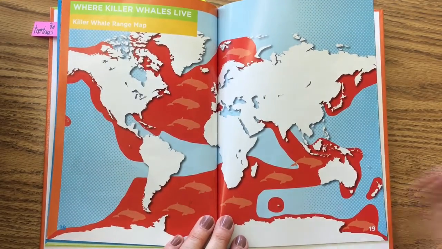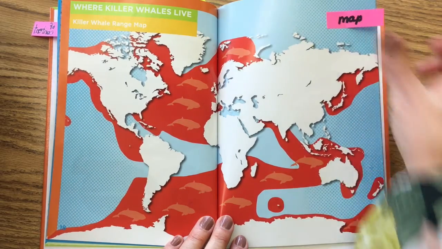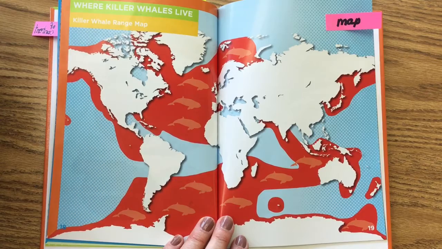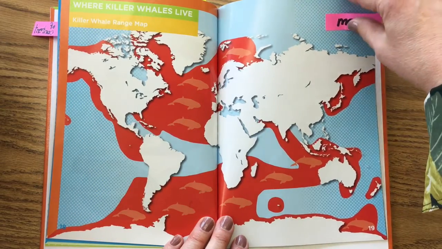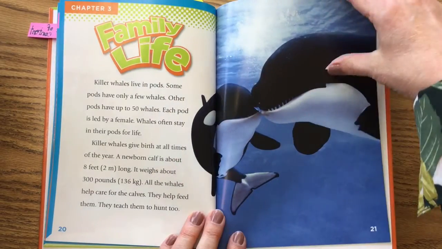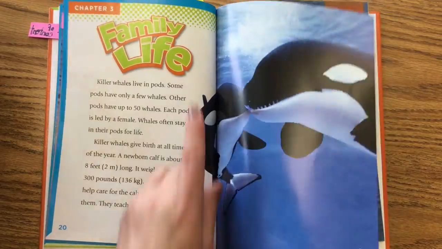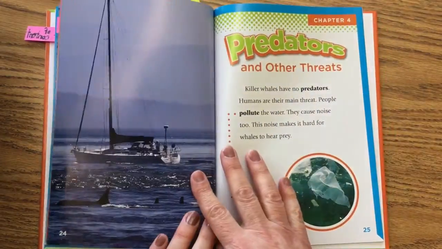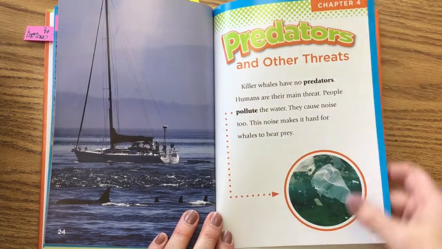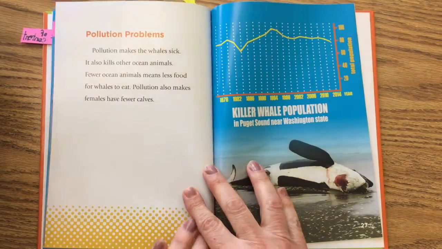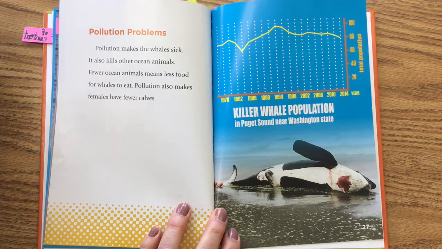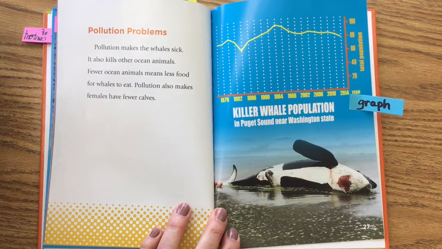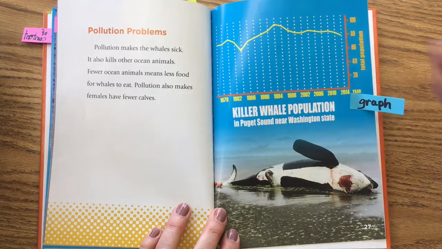This book has a map, and that gives information about where they travel and where they live in the world. Family life, another heading. More labels. More photos. Here's a new one we haven't talked about so much. This is a graph. That's another text feature that gives information in a different way.